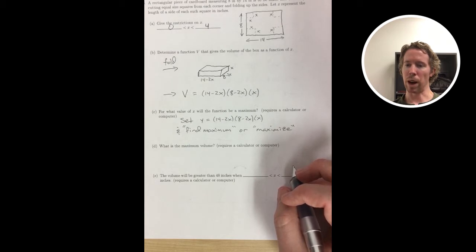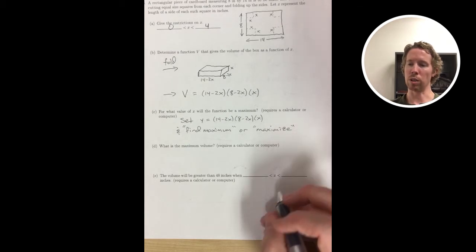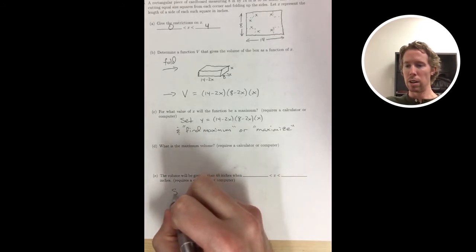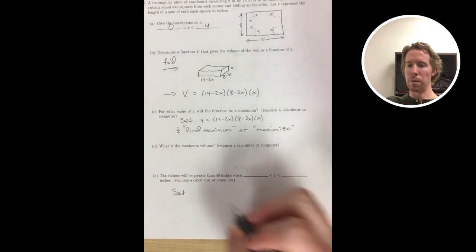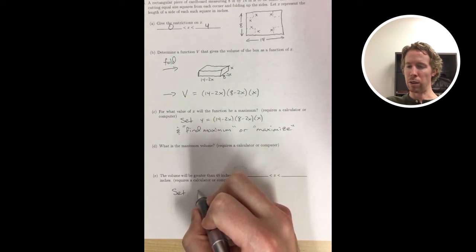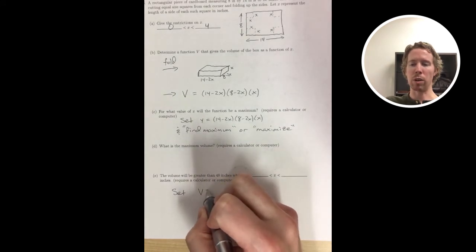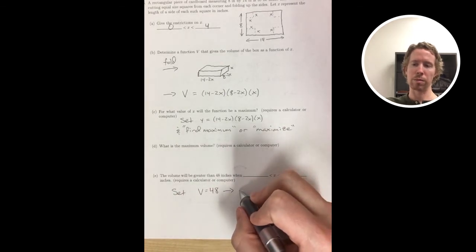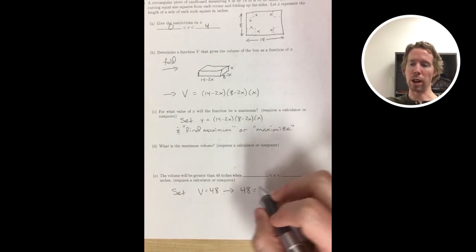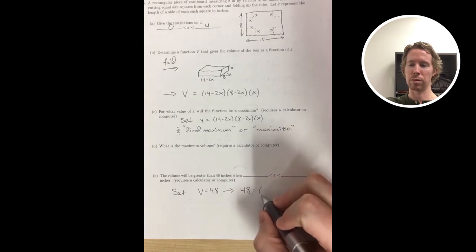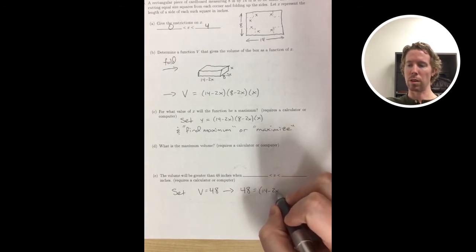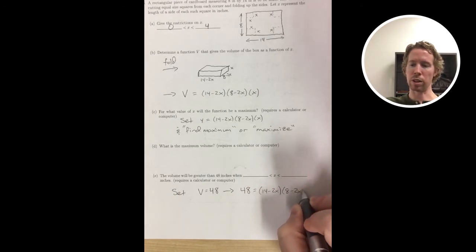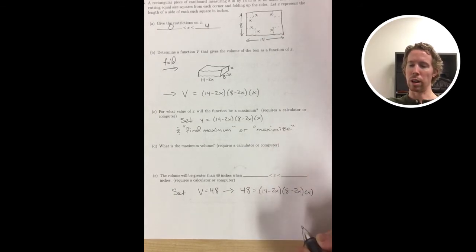To find the actual maximum volume, you'll use a computer as well. Again, I used Wolfram Alpha. And then for part E, to find when the volume will be greater than 48 inches, you just take your equation that you got from part B and set the volume equal to 48. And when you do that, the computer will solve it for you. You just type in the equation and hit enter, and it will solve it.